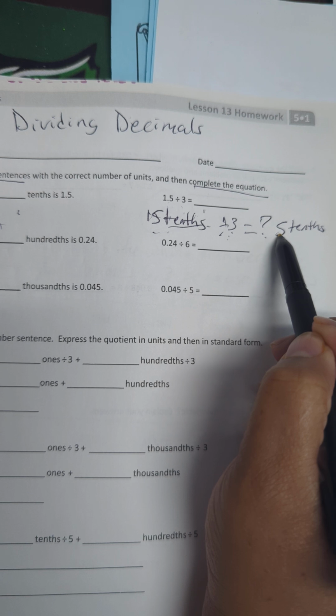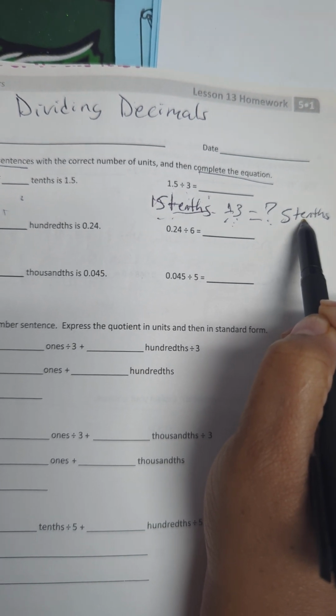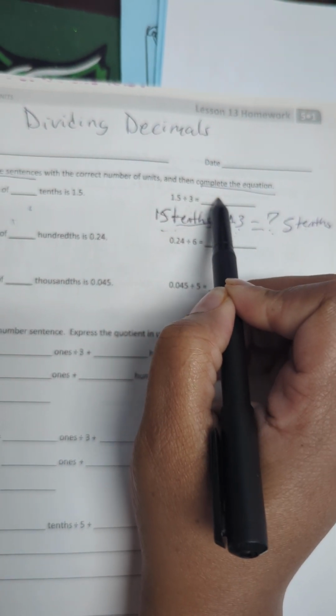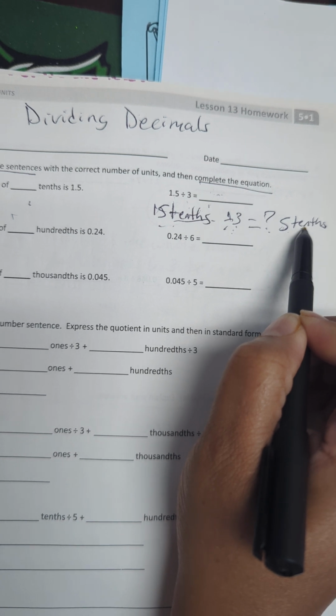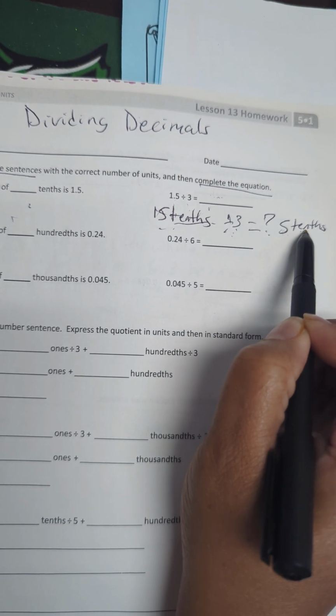Now this answer is in unit form. You have the number and then the place value spelled out in words, right? 5/10. That's unit form. They want our answer in standard form. How do we write 5/10 as a decimal, as a regular number? That means that there's a 5 that stops in the tenths place.